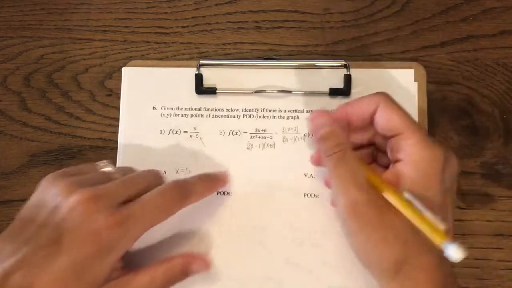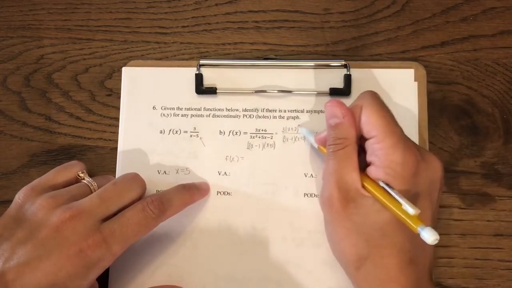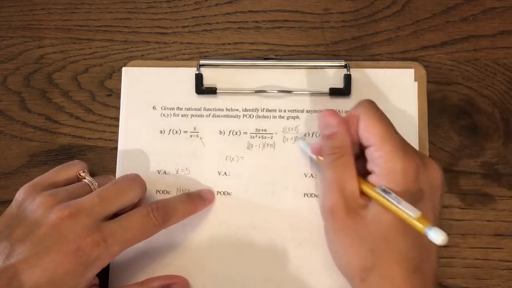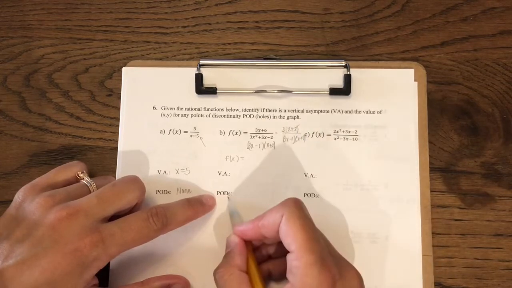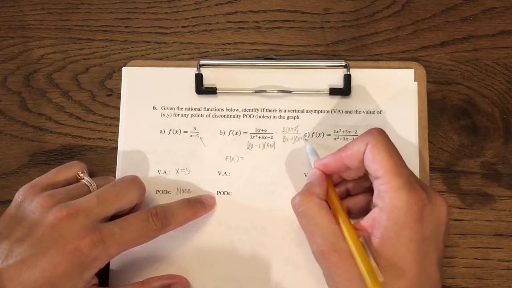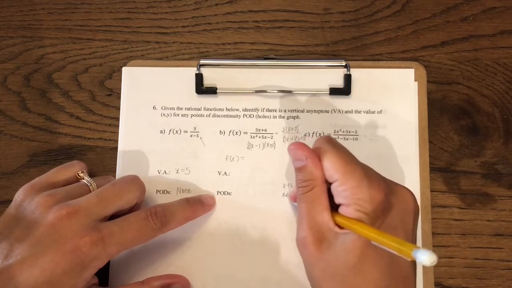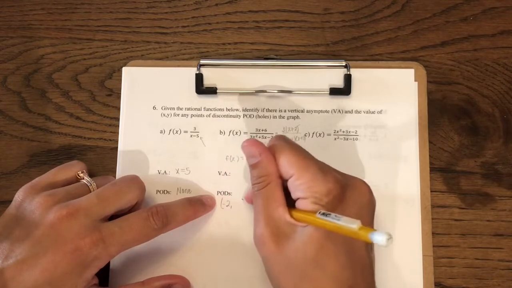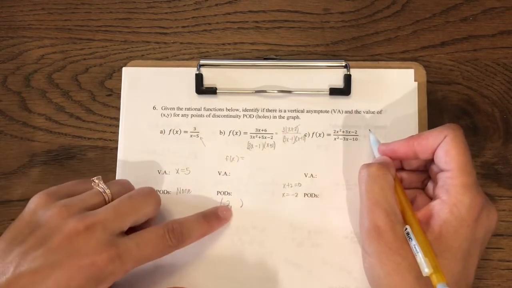This is f of x equals, they both have x plus 2 in the numerator and denominator. Because they both have that, when this is equal to 0, that's going to be a point of discontinuity. So x plus 2 is equal to 0 when x is equal to negative 2. So there's going to be a point of discontinuity when x is negative 2. We're asked to find the value x, y, so we have to also find the y coordinate.